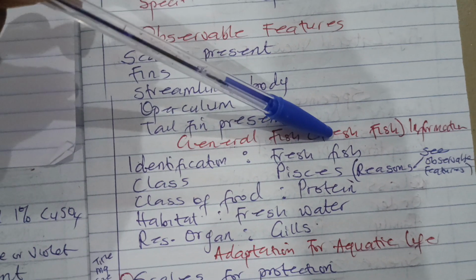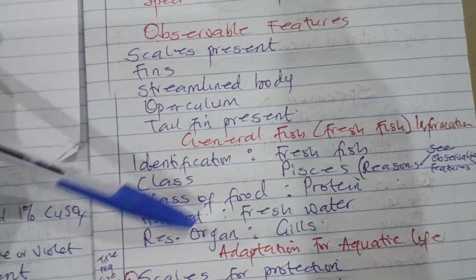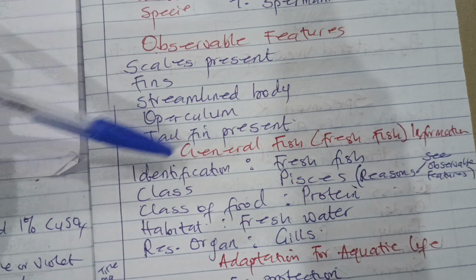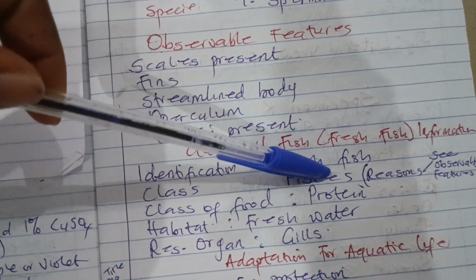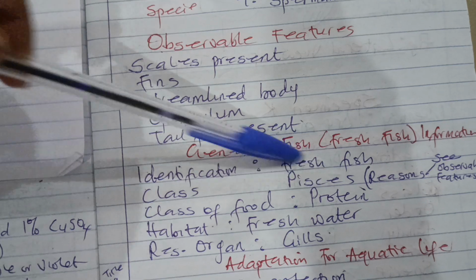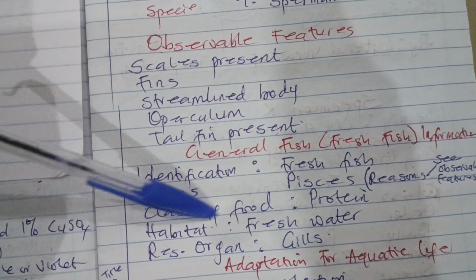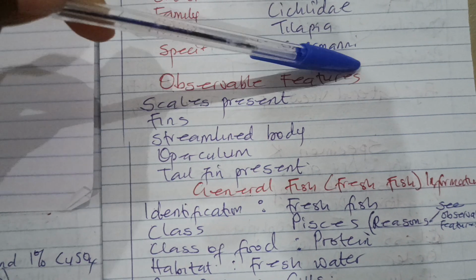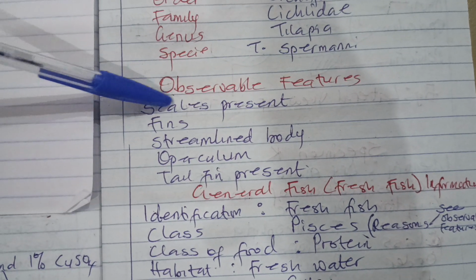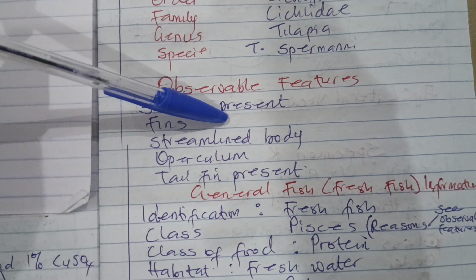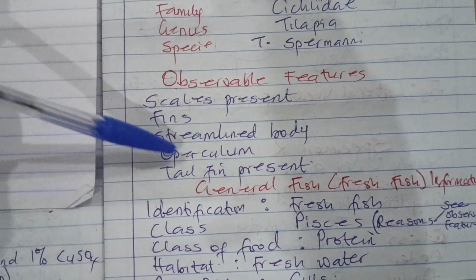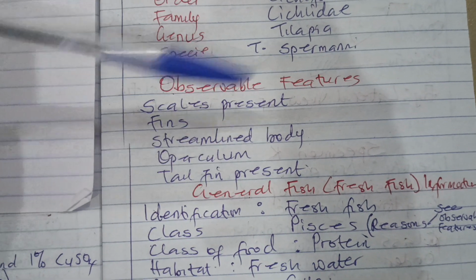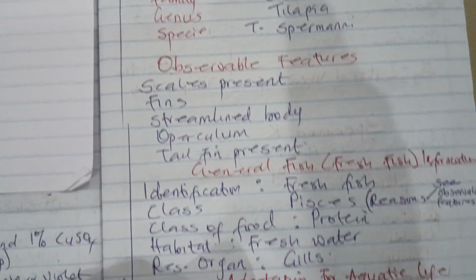Identification: it is a fresh fish. Being a fresh fish, we should know that the habitat should be fresh water. All fish, it doesn't matter the class of the fish, belong to the class Pisces. Pisces is the class for all the fishes that we have. Then the food: we know that it is a good source of protein. Then some observable features: you can see scales present, fins present, streamlined body present, operculum present, tail fin present. I'm going to dissect this when I get to the drawing of this fish, so make sure you stay very close to me.